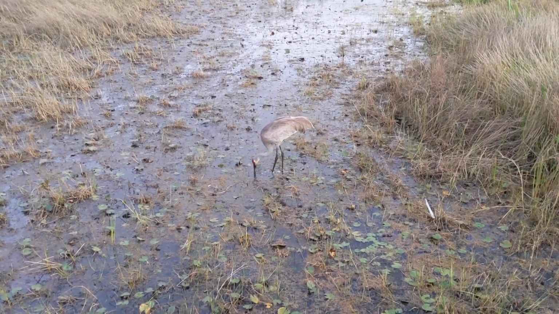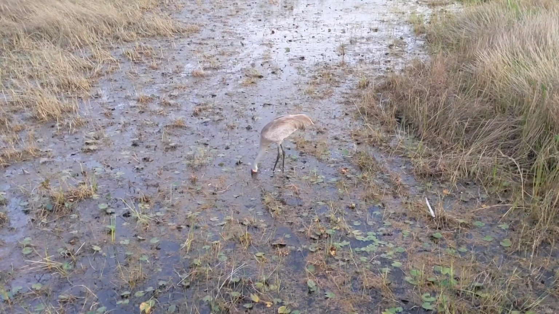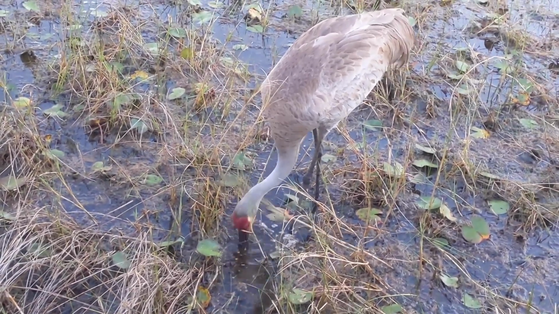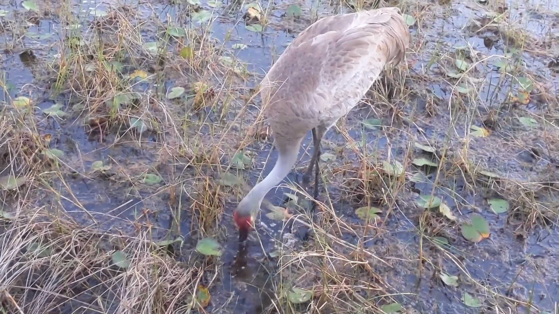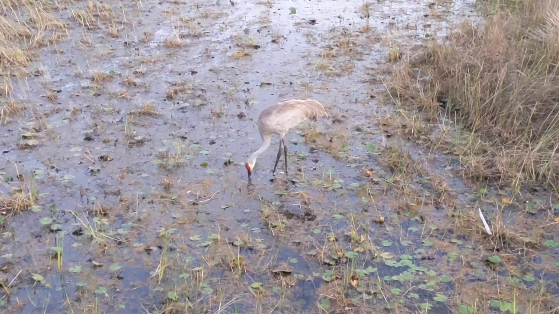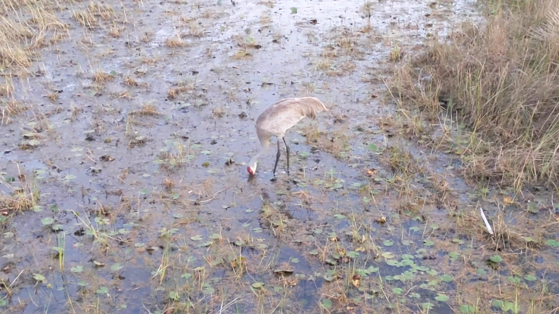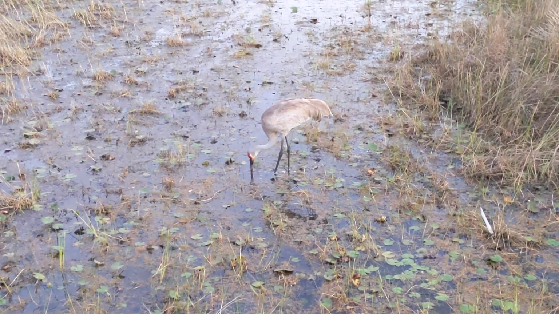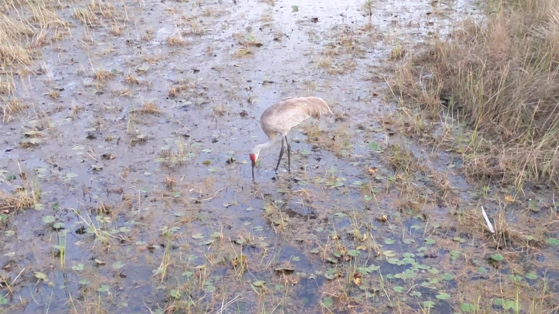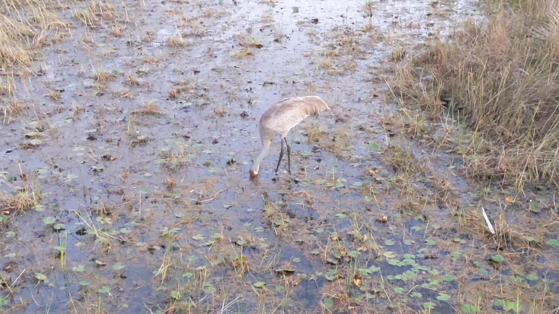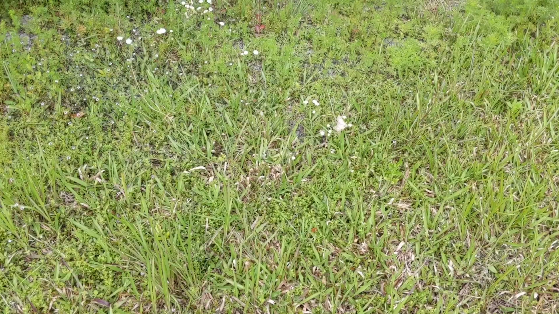You can kind of see the behavior it's doing right now. It looks like it's just poking at the ground with its beak. What it's actually doing is looking for food. This is pretty common for lots of different bird species, depending on the species. So like the sandhill crane, as we see, is doing that right now, as well as the white ibis that we saw looking in the mangrove trees for something to eat as well.